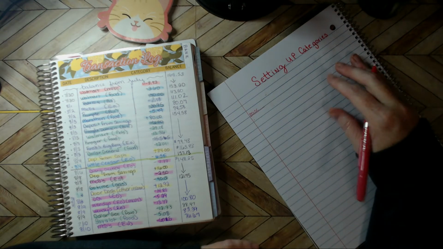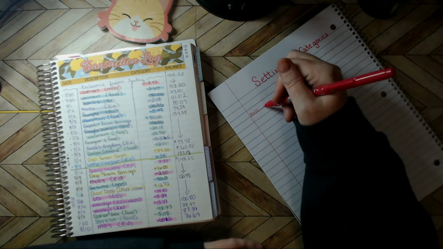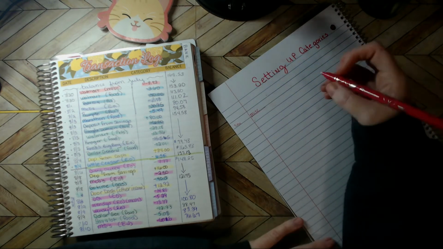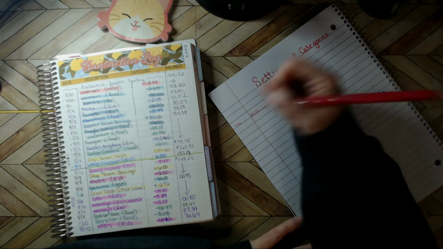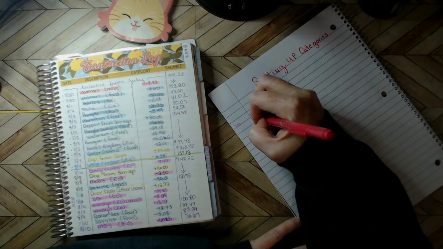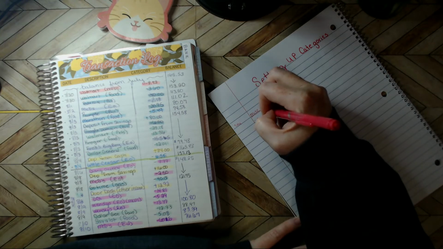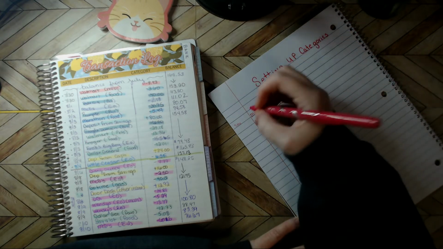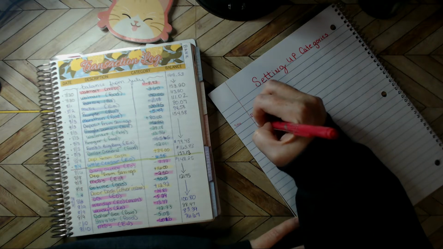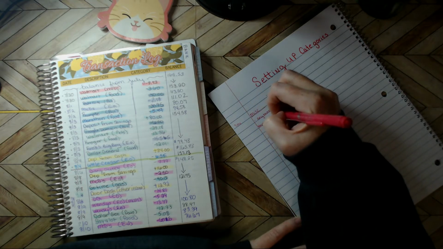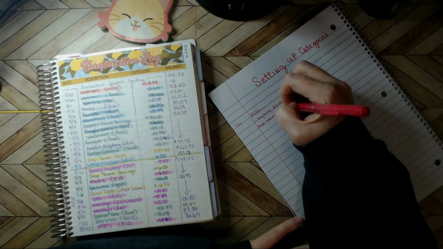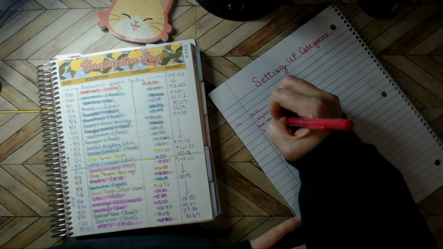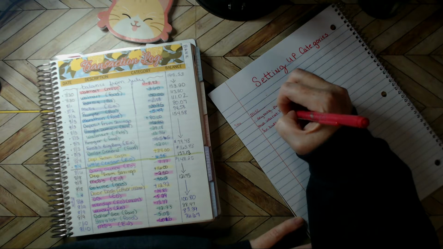What I recommend doing is writing the title of your category, then underneath it, writing details about the category. So my miscellaneous category is going to be anything purchased that was not budgeted for or planned.